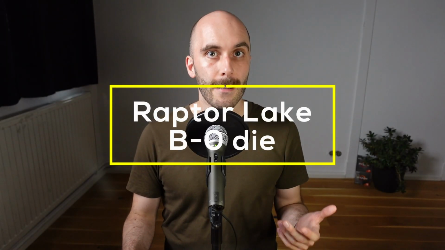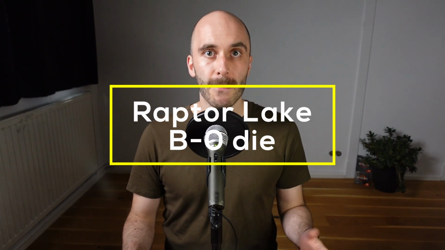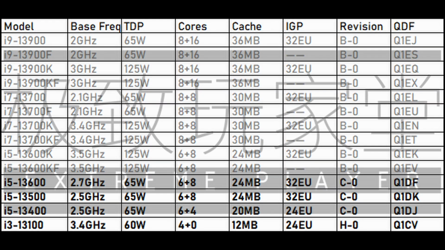We already have a leaked parts list for the upcoming Raptor Lake generation, which lists all the different SKUs from the i9 13900K all the way down to the i3 13100. And this parts list, most likely from a big retailer, not only shows the CPU names, clock speeds, TDP, core and cache setups, but also which chip revisions they are based on. I'm sure you have guessed it by now, some of these parts are actually based on the older Alder Lake C0 and H0 dies.